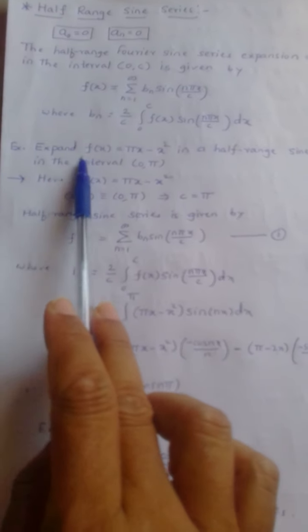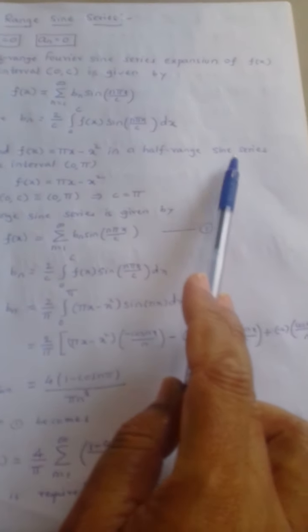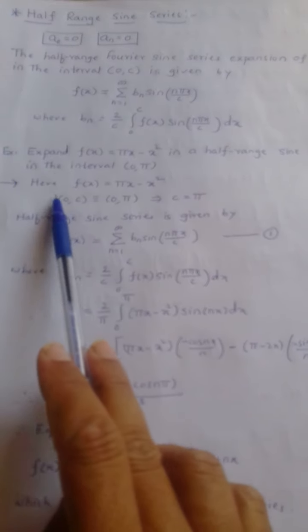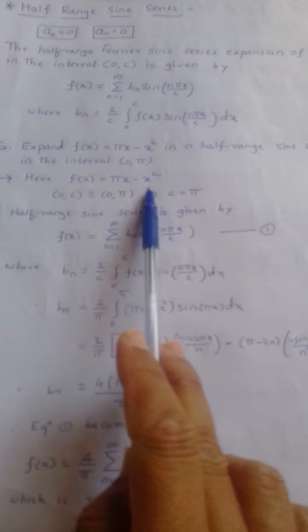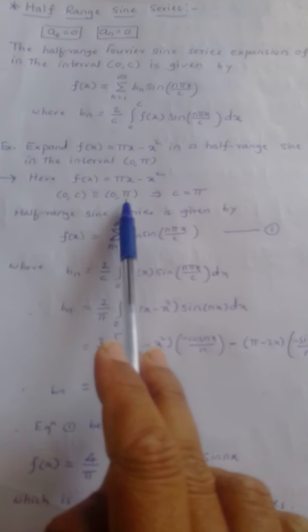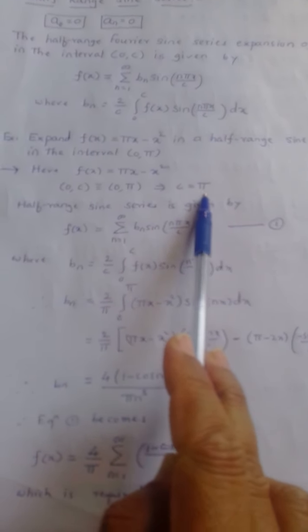The question is: expand f of x equals pi x minus x square in a half range sine series in the interval 0 to pi. Now here f of x equals pi x minus x square. The interval 0 to c is here 0 to pi. Therefore the value of c is c equals pi.